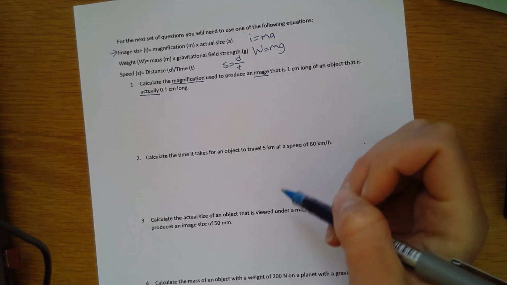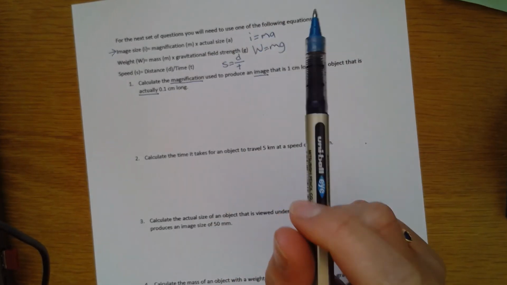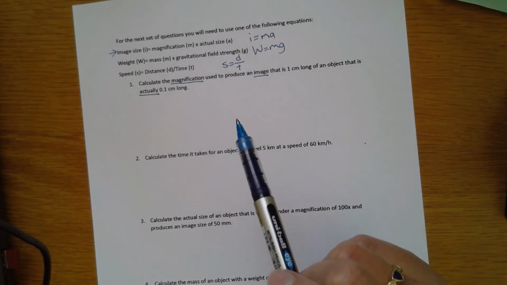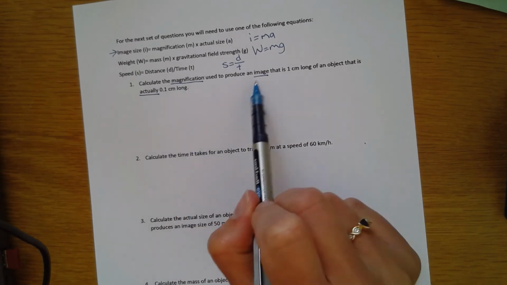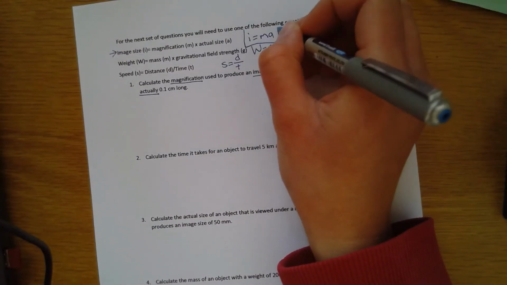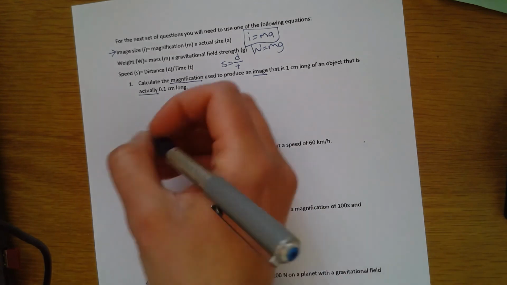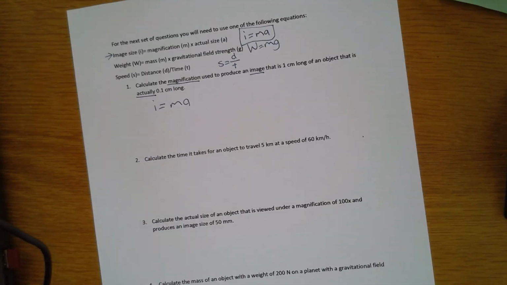So in an exam, you'll have memorized all of these equations and you'll go through your mental library of equations, and you'll say, what equation do I have that includes magnification, an image size and an actual size? And you'll say, ah, I know, it's this one, and you'll write it down. In an exam, that's your first mark.